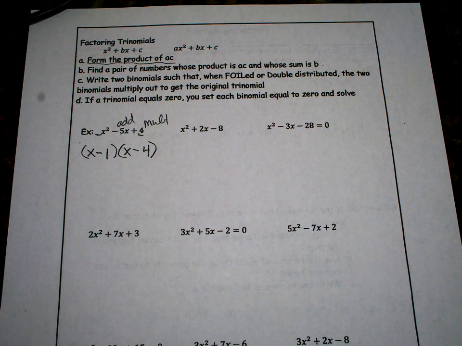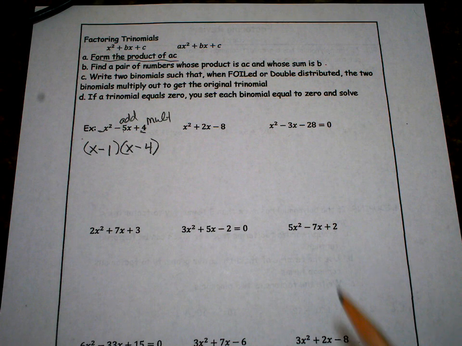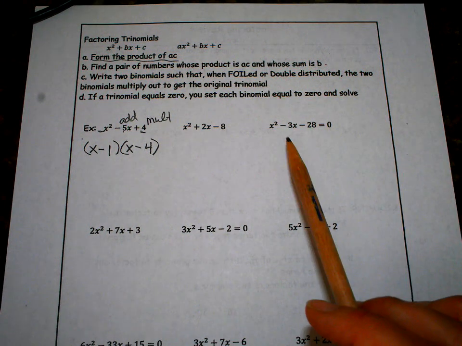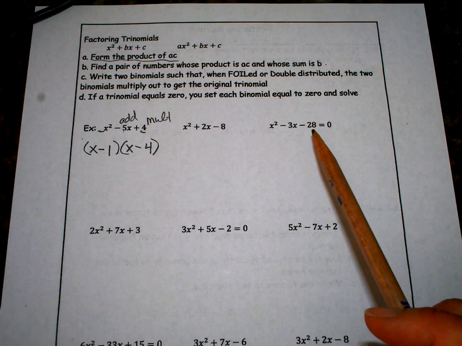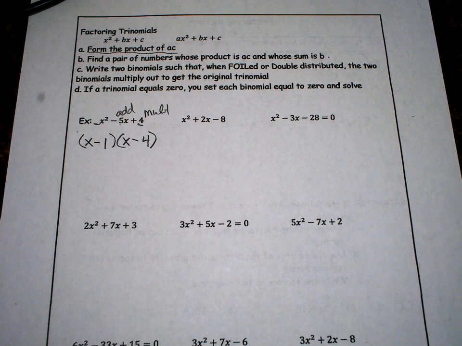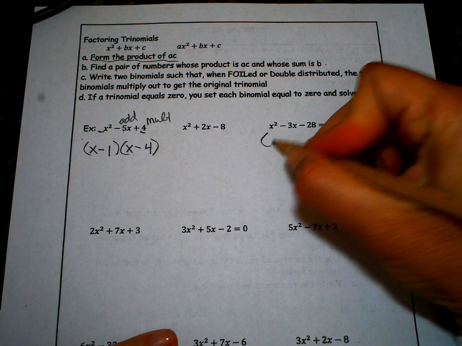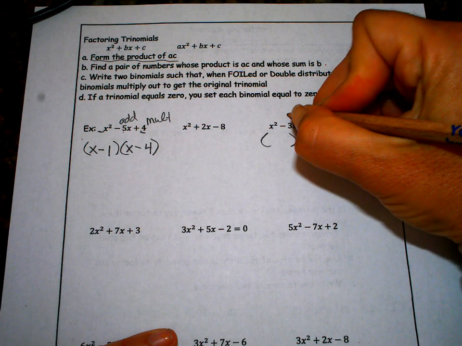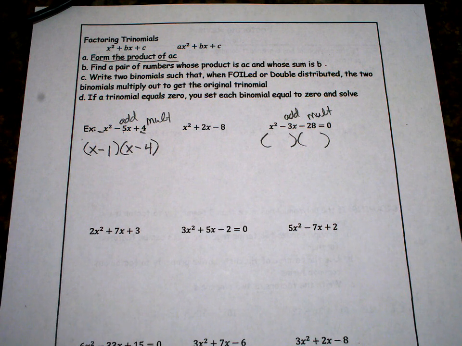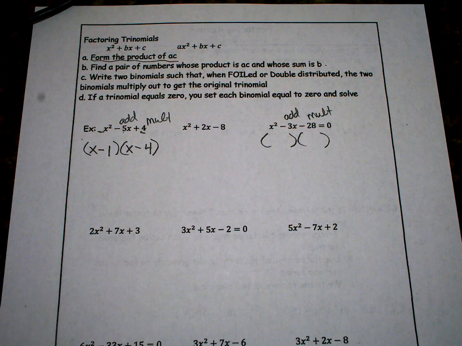Let's do one that equals 0. I'm not going to do all on this paper, but I'm going to do a lot. Probably like 6 of them I'll do. Here, this equals 0. This is like the zero product property. Two numbers that multiply to make 28 and add up to negative 3. Okay? So that's going to be 28.